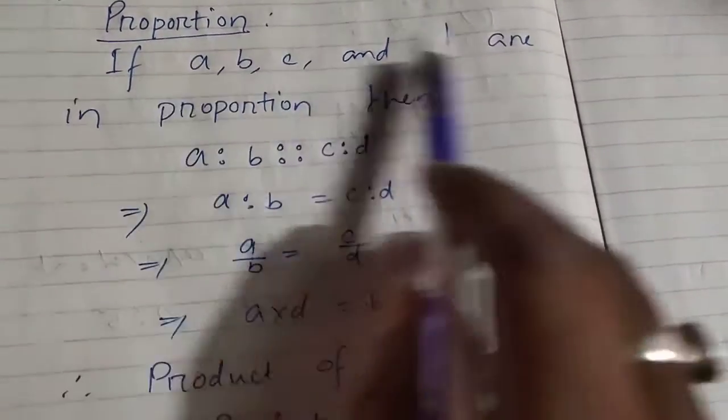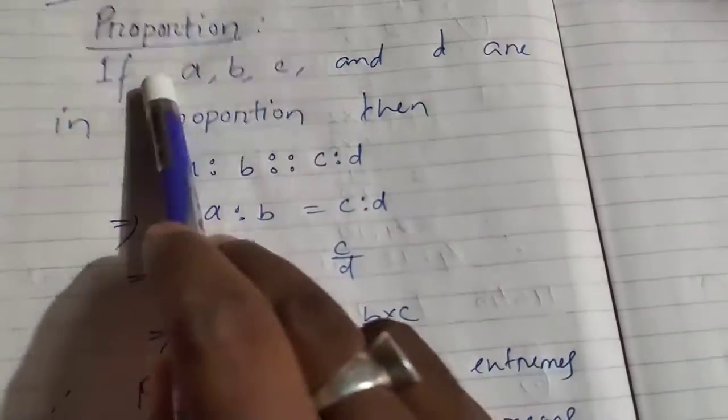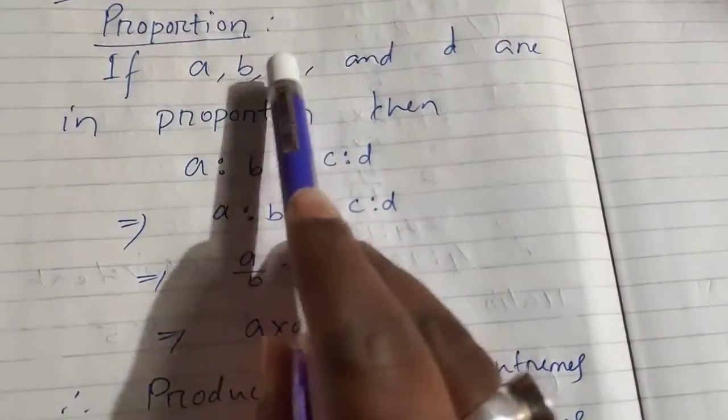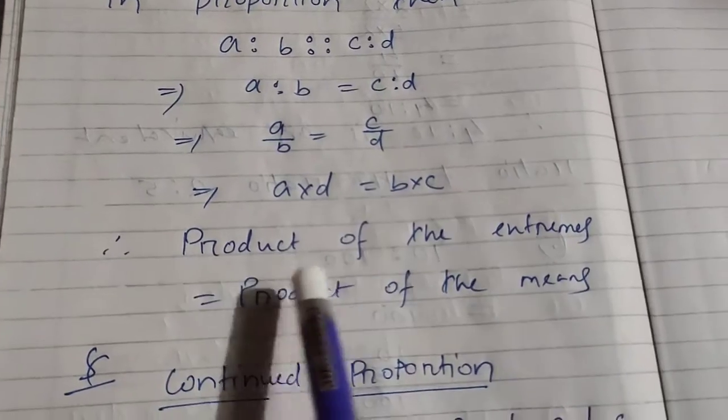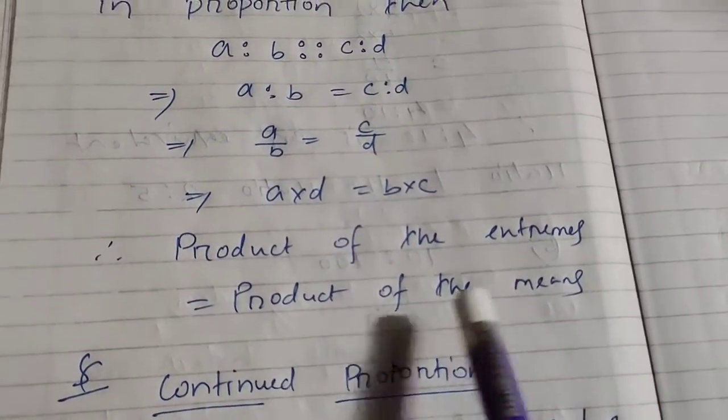A and D are what? Extreme numbers, the extreme left and right. And B and C are what? The mean numbers, the middle numbers. Therefore you can say that the product of the extremes is equal to the product of the means.